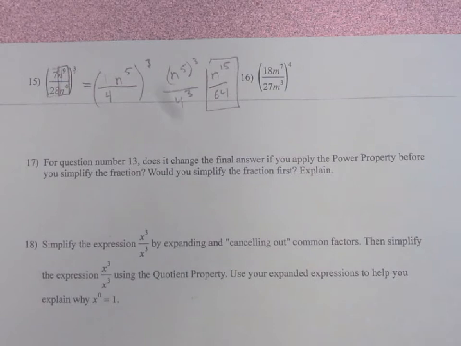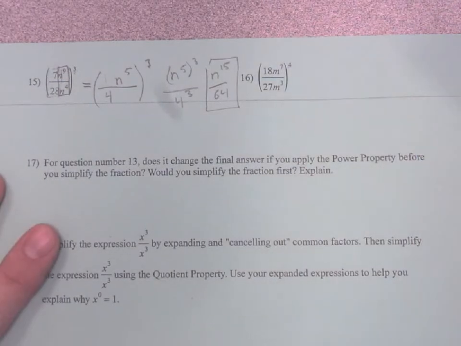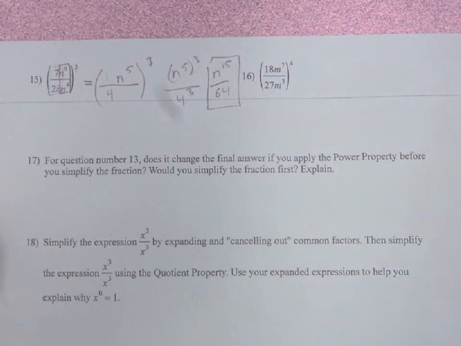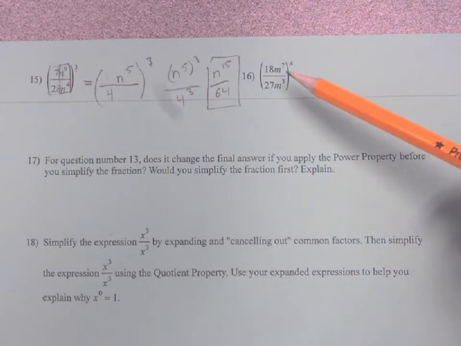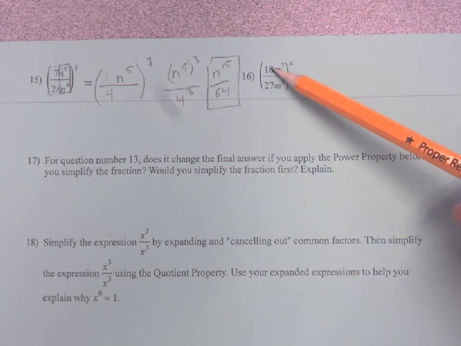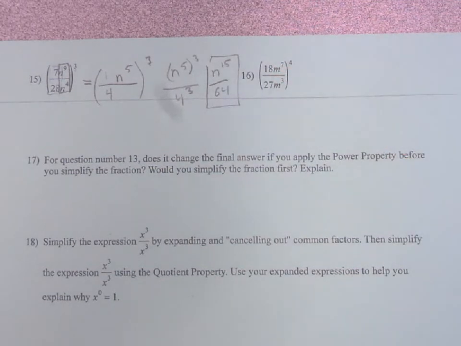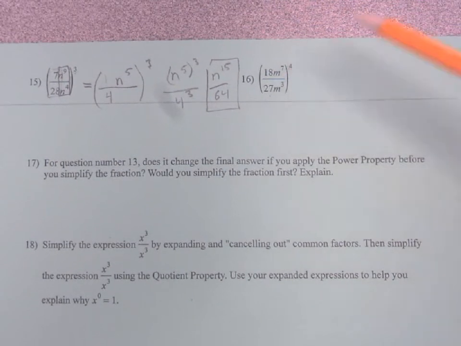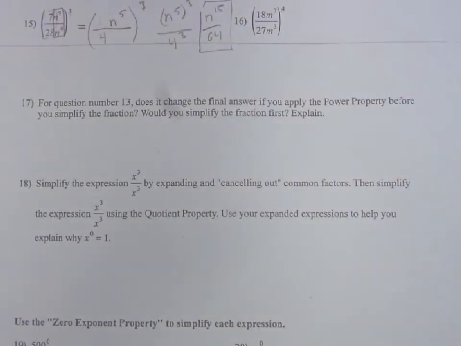Okay. The same is true in 16. If you try to take 18 to the 4th power and 27 to the 4th power, you're going to get some really big numbers. And you can reduce them. It'll work in the end, but it's going to make your life a little bit harder. So I would look for common factors first, and it just so happens that 9 goes into 18 twice, and it goes into 27 3 times. You can also go ahead and apply the quotient property first, because you can do the 7 minus 3, that's n to the 4th power, and you can go from there. So that will make your life a little easier. So number 7 is asking you about that idea.